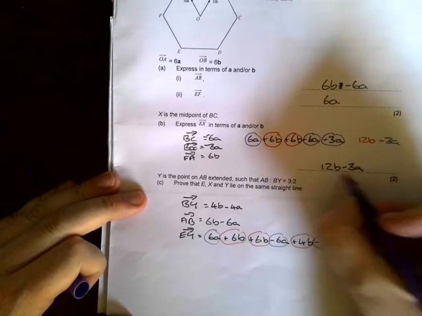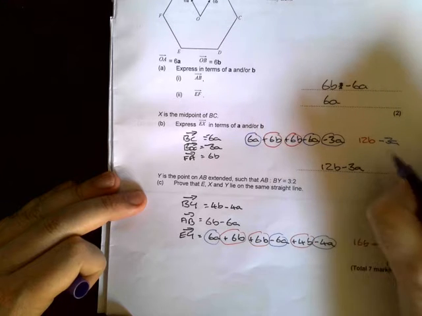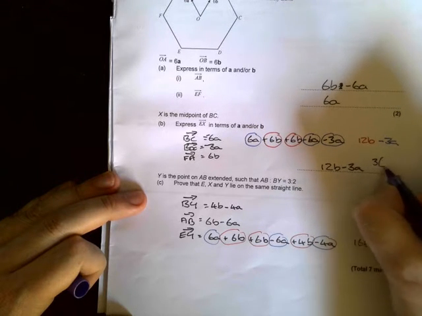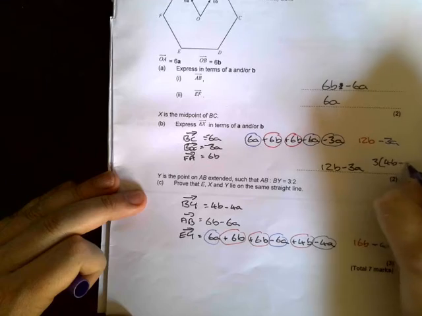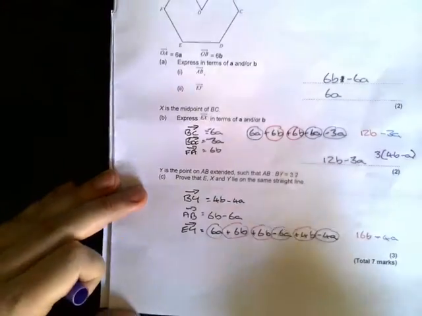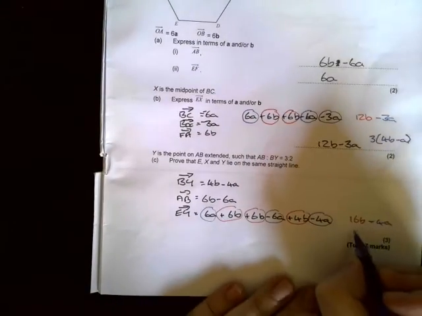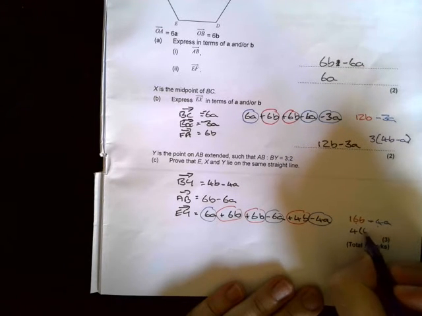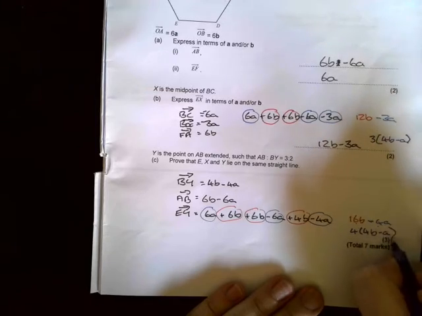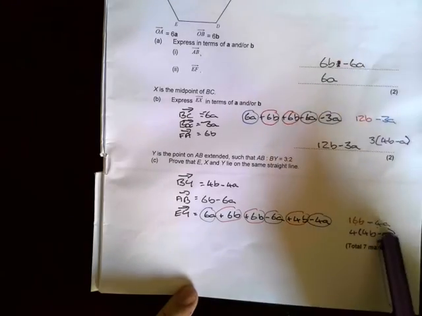Okay, so what we've now got to do is go back to this one up here and factorise it. They've both got a common factor of 3, the 12b and 3a. So we could also write this as 3 times (4b minus a). And then for this one, I'm going to factorise this one as well. 16 and 4 both have a factor of 4, so it would be 4 times (4b minus a).